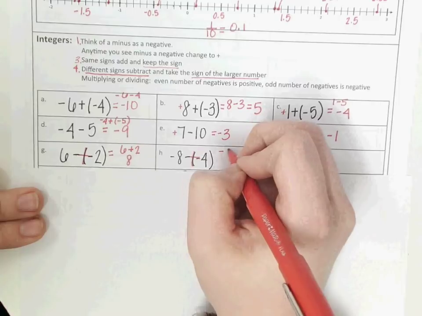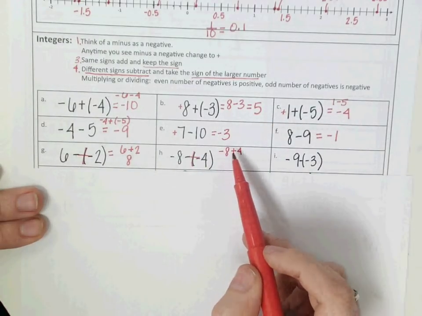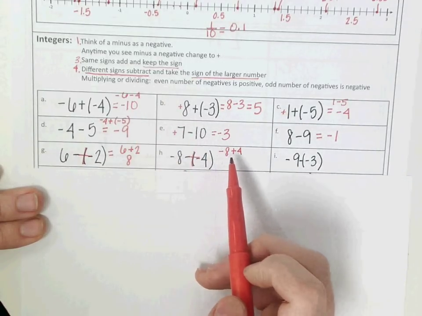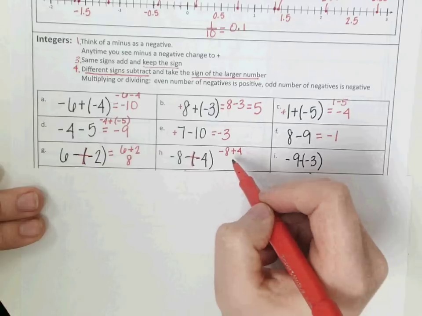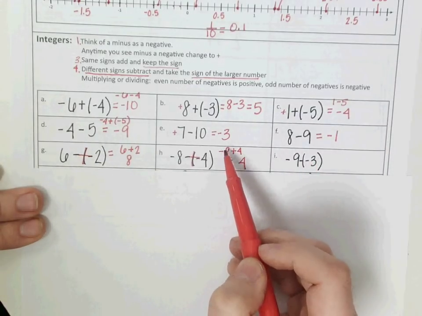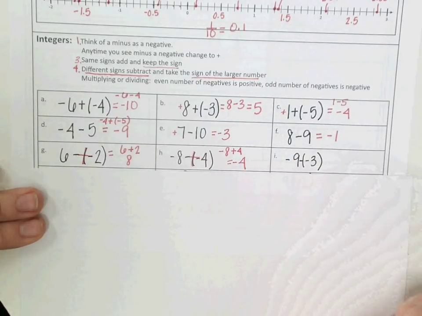So this can just be negative 8 plus 4. Well, now we have to think, these are opposite signs. These are different signs. So we subtract. So I just do 8 minus 4 and get 4. And then we take the sign of the larger number. Well, we know 8 is larger. And since it's a negative, we keep the negative with our answer.